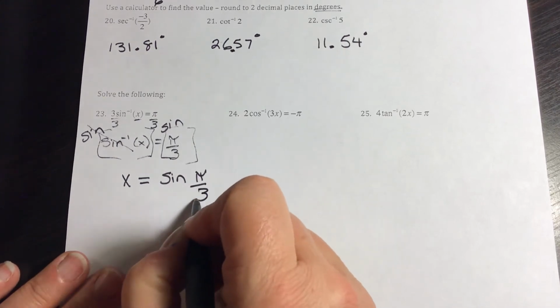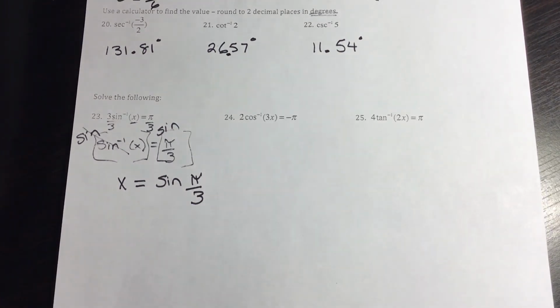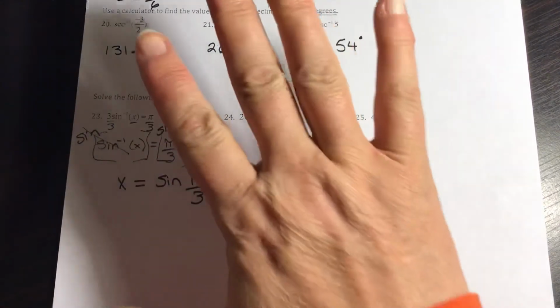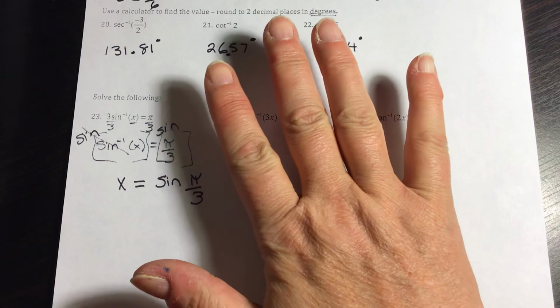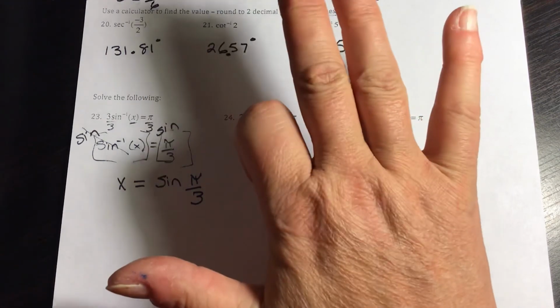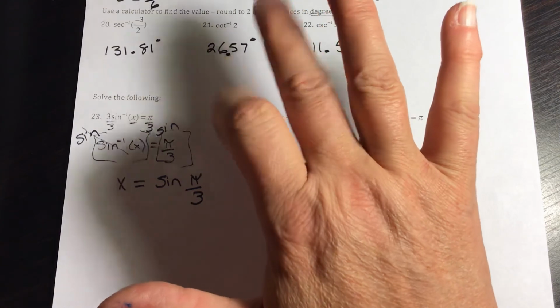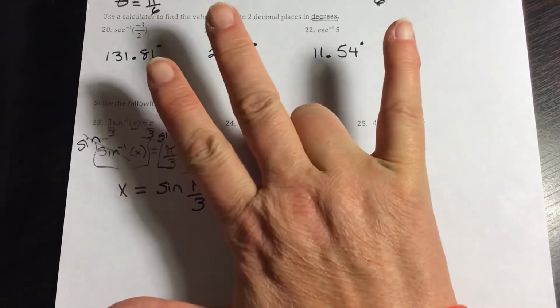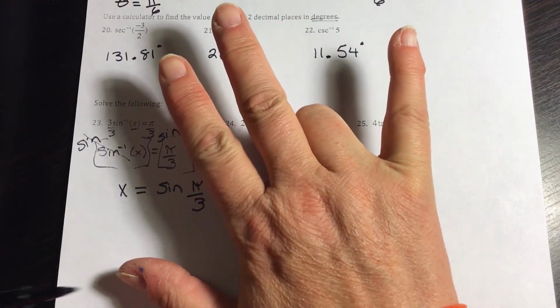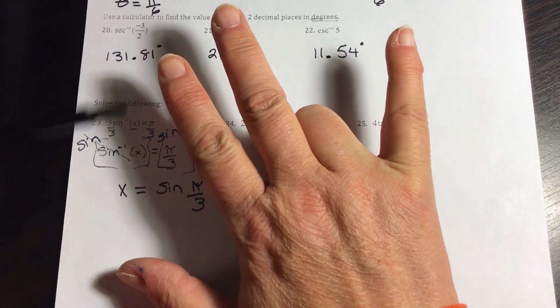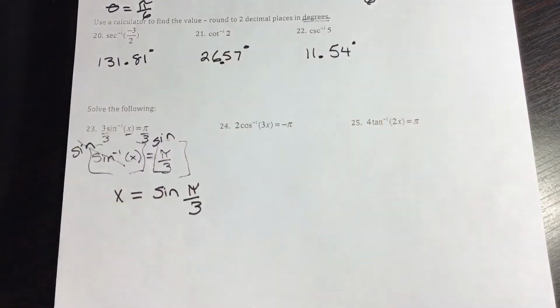pi over 3. And we know that sine of pi over 3, I can look on my unit circle or I can look on the hand. Pi over 3 is, this is pi over 6, pi over 4, this is pi over 3. So sine would be square root of 3 over 2.